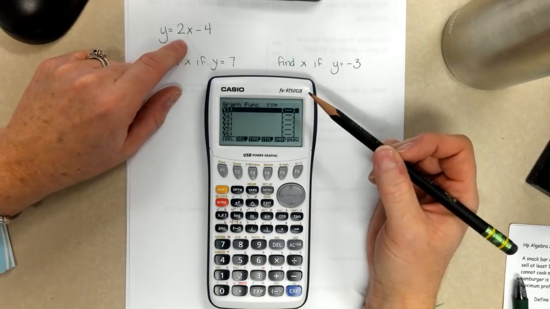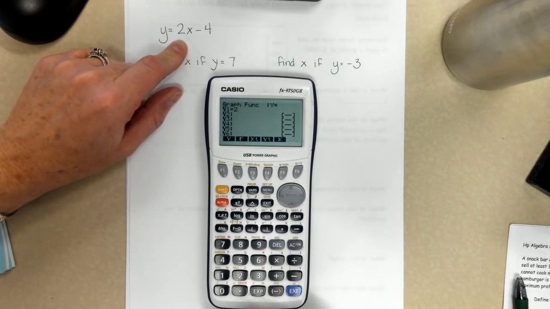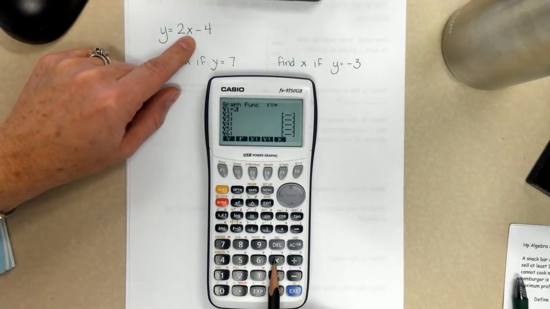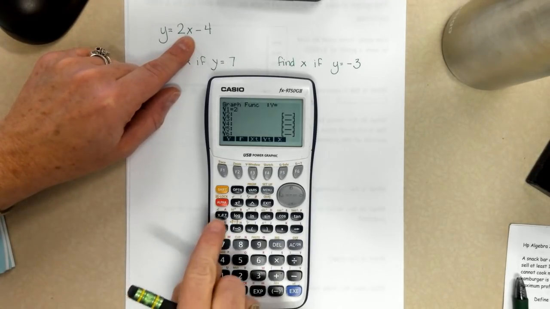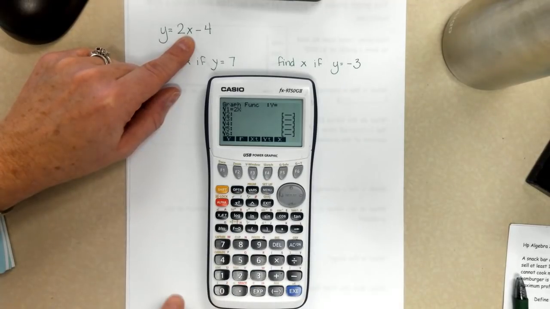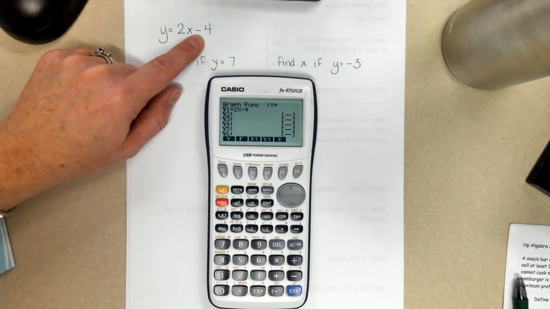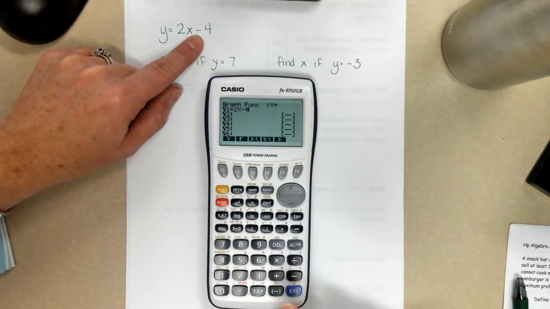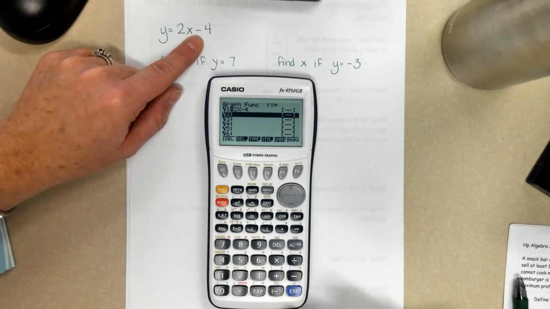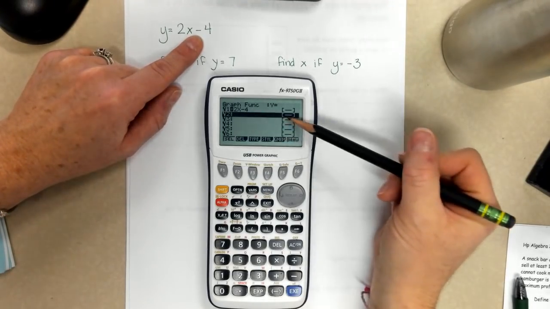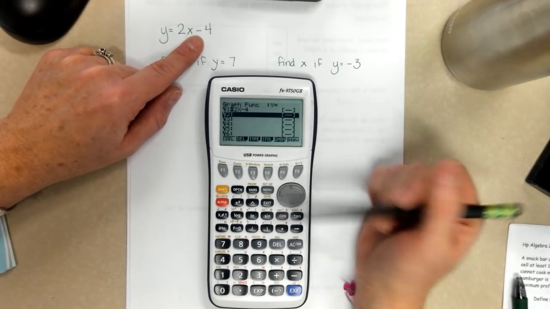2x subtract 4, so I'll press the number 2. Where is the x? Do not use this x. This is for multiplying. Use this x over here. This is the variable key. If you're in different modes, these other symbols show up, but if we're in y equals mode, when we press it, an x shows up. And then regular old subtract 4. Okay, you need to store it into memory by pressing the EXE key down here on the bottom right. Once the black line moves down to the next row, you know it's stored.